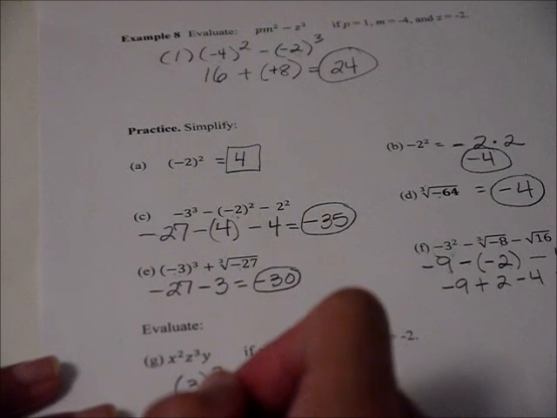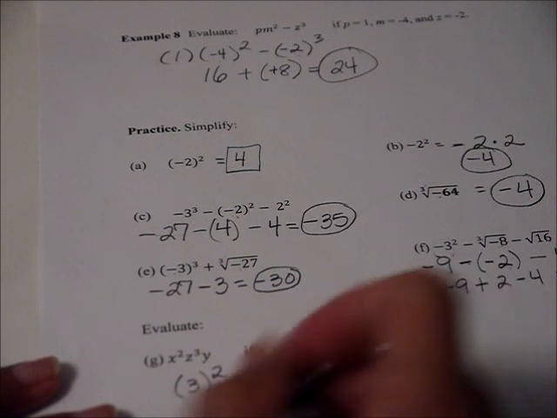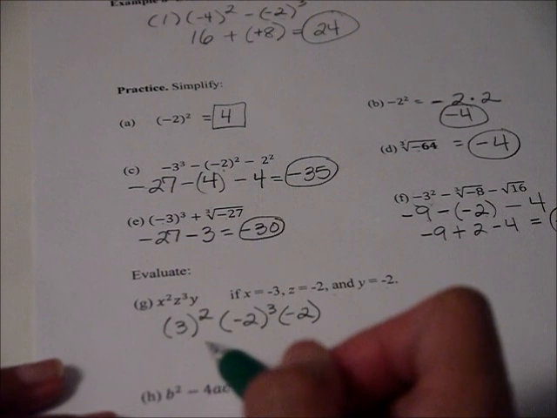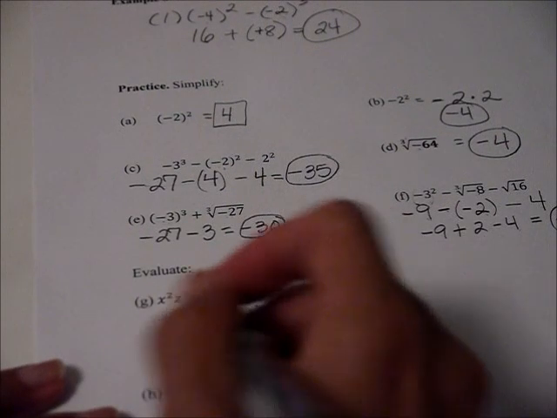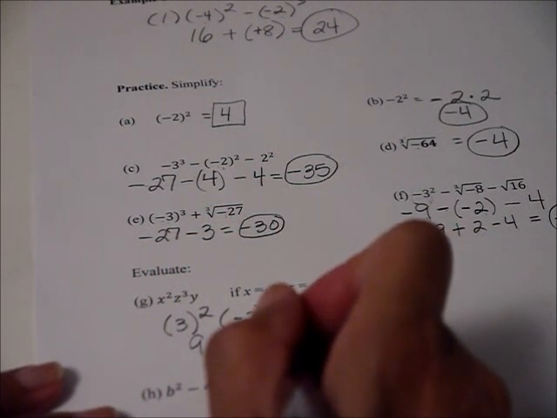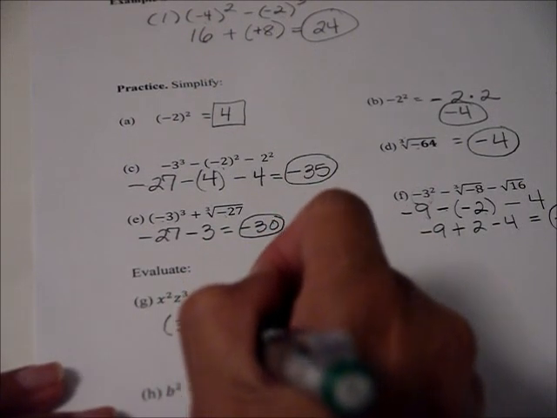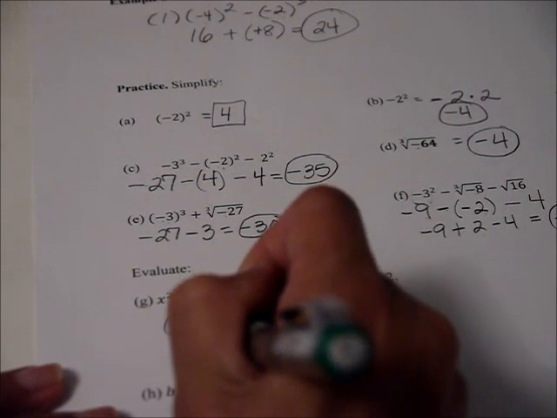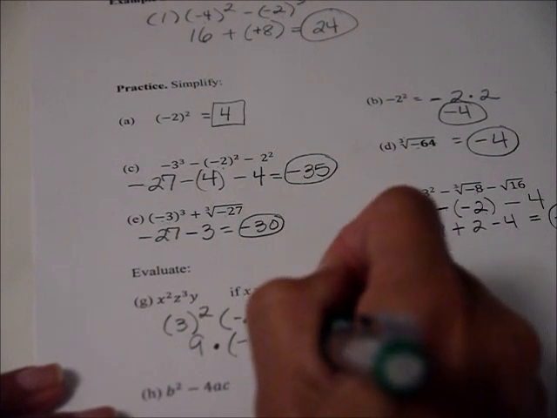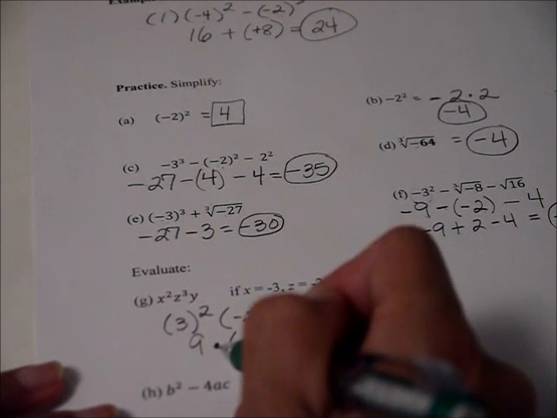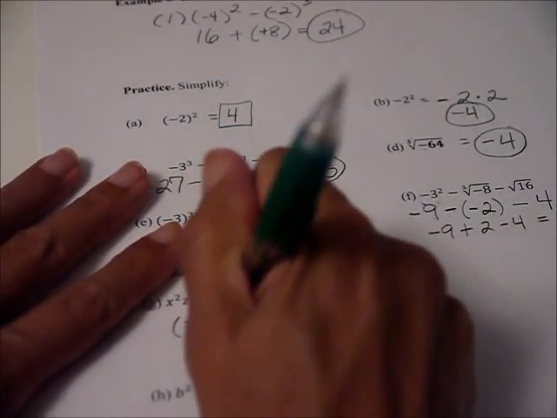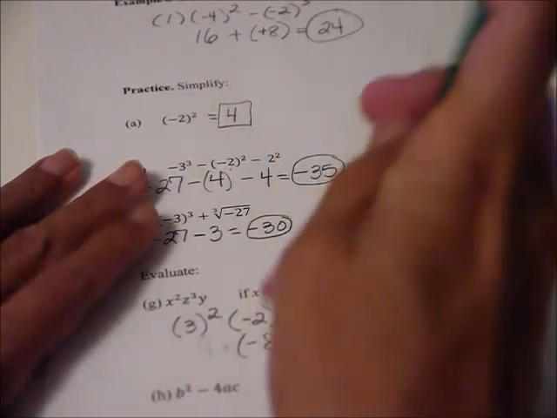Okay, so these are all multiplied together. Notice there's no plus or minus in between, so that's not an addition problem, just multiplying. So we're going to multiply 3 squared times negative 2 to the third power. So we have 3 negatives. So we have negative 8, okay, times negative 2. So I don't know why I put a dot there. I could have just stuck the 9 on the outside. So to get used to all of this stuff meaning the same thing.